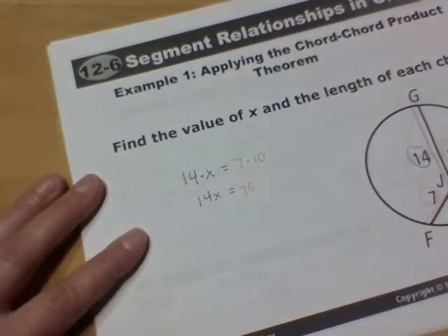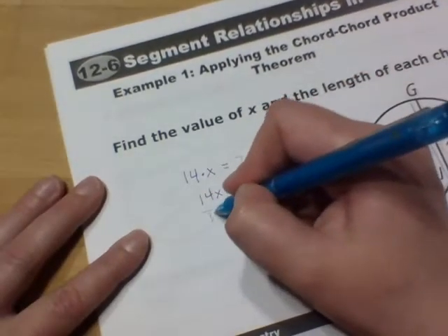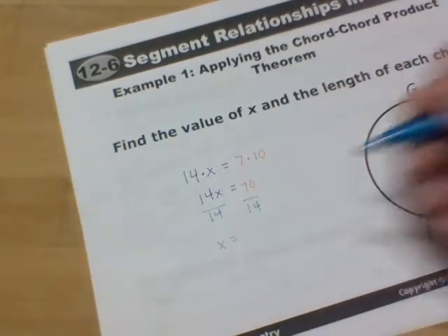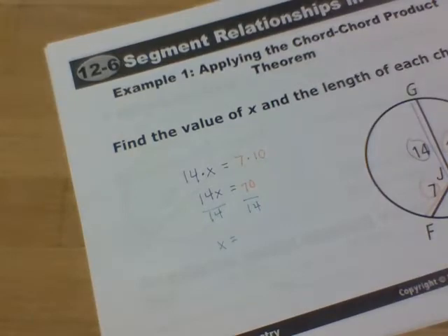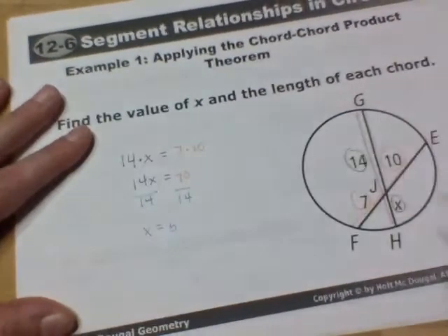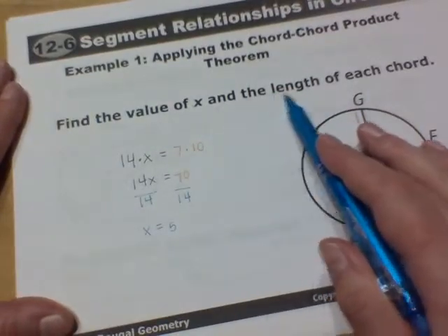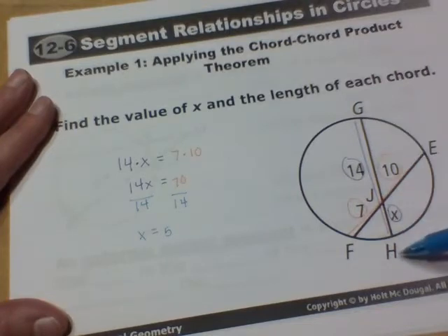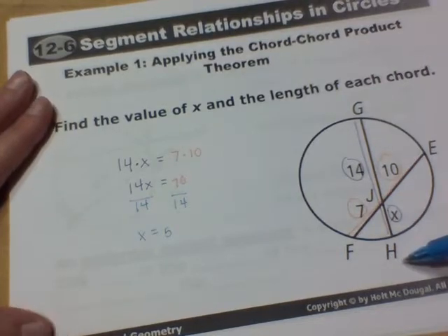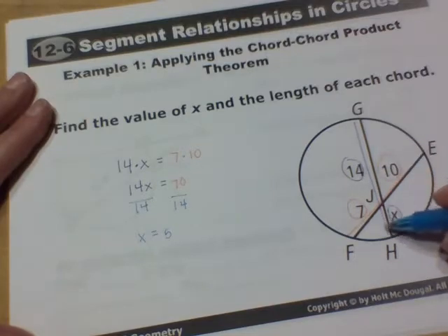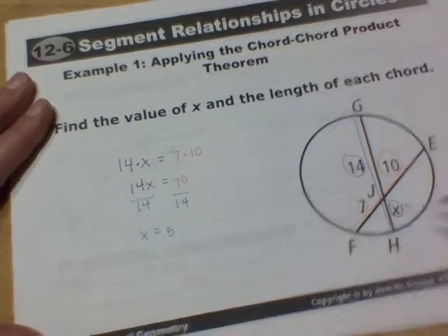So that means that 14x is going to equal 70. And if we divide both sides by 14, we're going to get an x of 5. So find the value of x and then the length of each chord. Since we found x, we know that GH is 14 plus x, which we just said was 5.